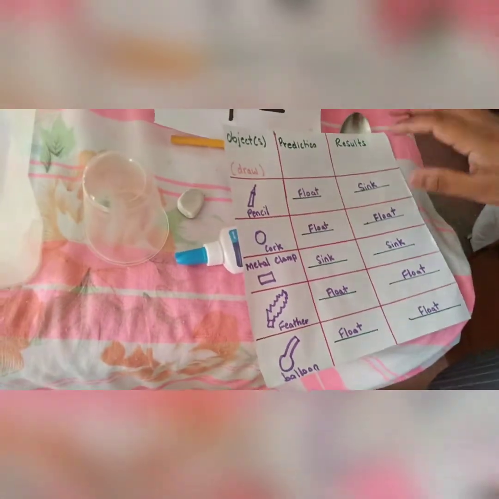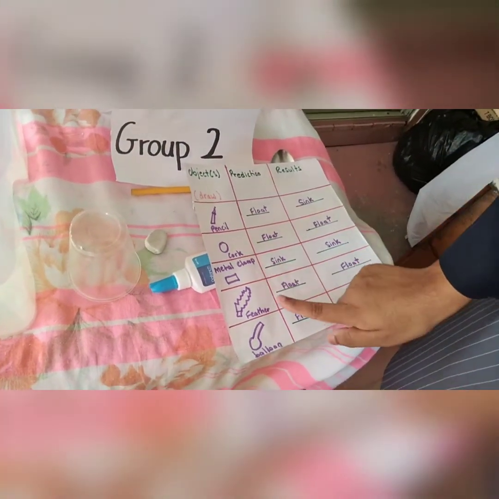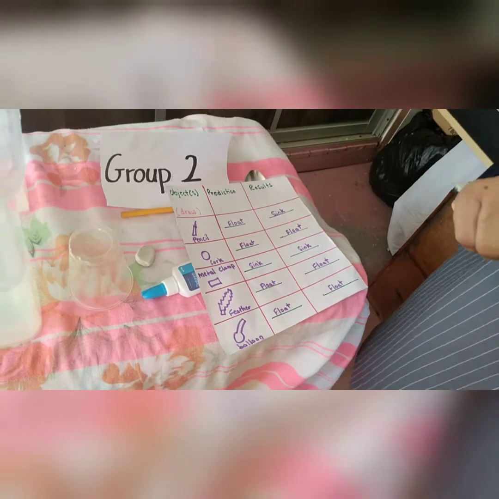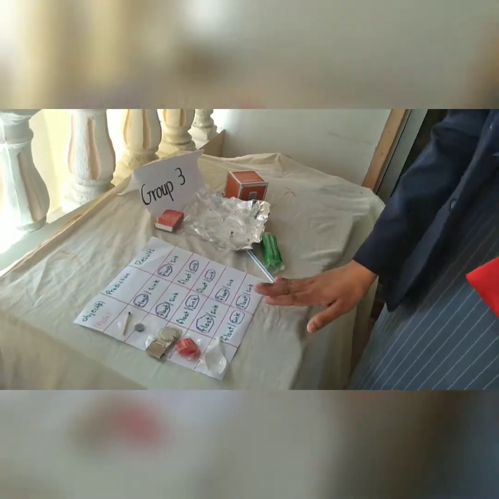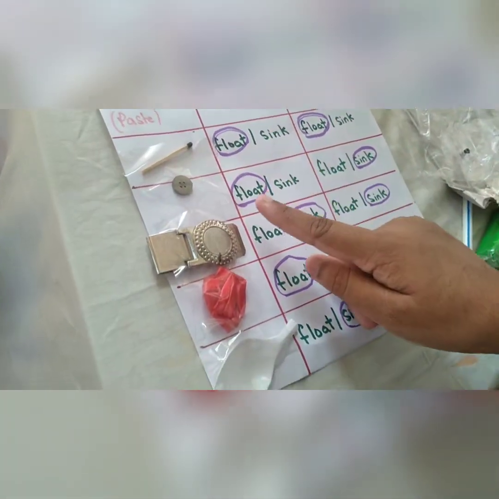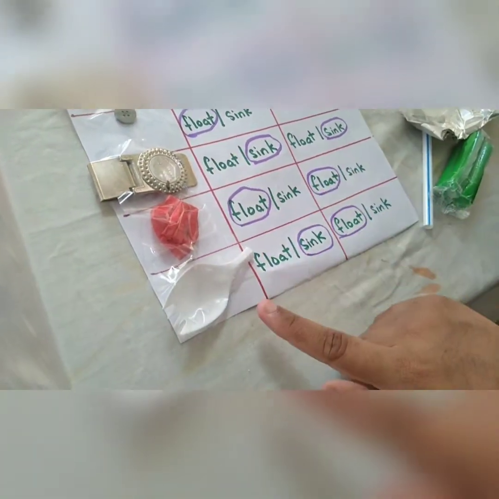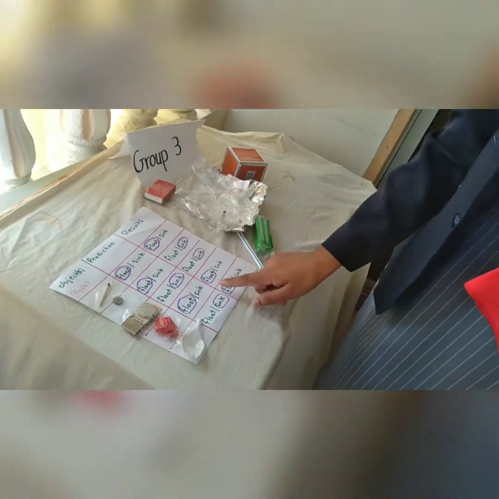Now to group 2. Group 2 had to draw their objects. I see group 2 drew the pencil, the cork, the metal clamp, the feather, and the balloon. Group 2 made their predictions, and then they also had their results. Over to group 3. Group 3 had to paste their items. They pasted a matchstick, a button, a metal clamp, a balloon, and a plastic fork. And group 3's task was to circle the answer.